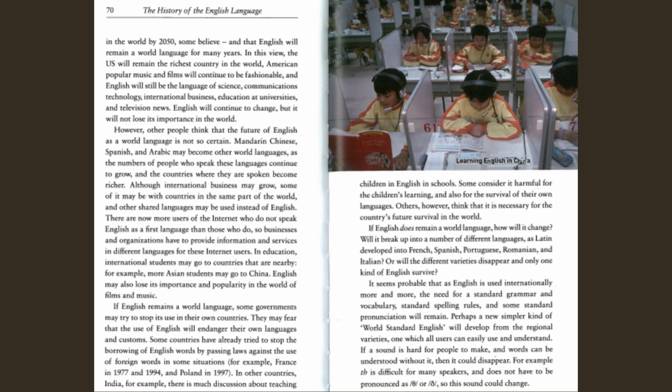In this view, the US will remain the richest country in the world, American popular music and films will continue to be fashionable, and English will still be the language of science, communications technology, international business, education at universities, and television news. English will continue to change, but it will not lose its importance in the world.